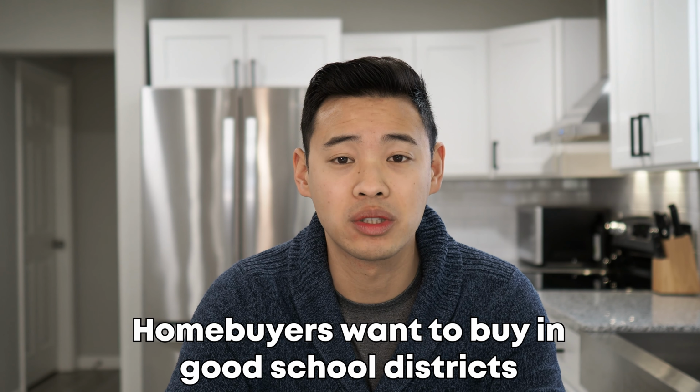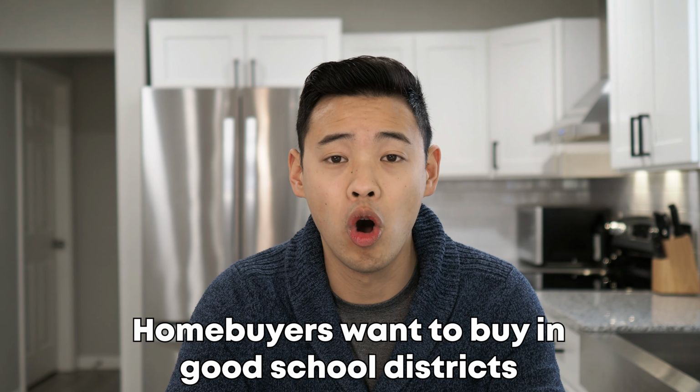And this can drastically affect values as home buyers want to buy and pay more for a home in a good school district. The last thing to keep note of is just if the house is on a major street or not. If it's on an actual major street and goes right up against it, you have to make it a lower value than other comps because it's a lot less desirable.